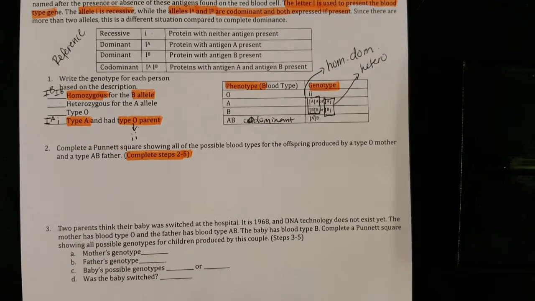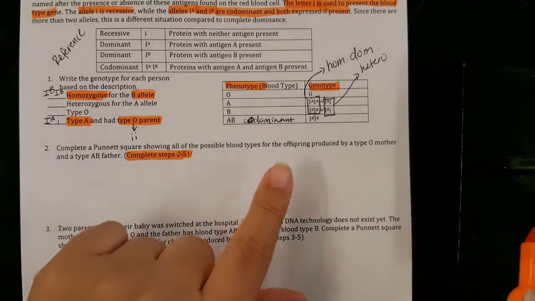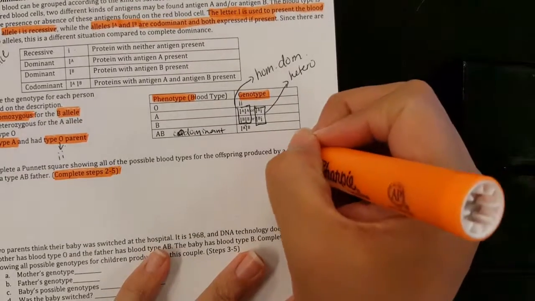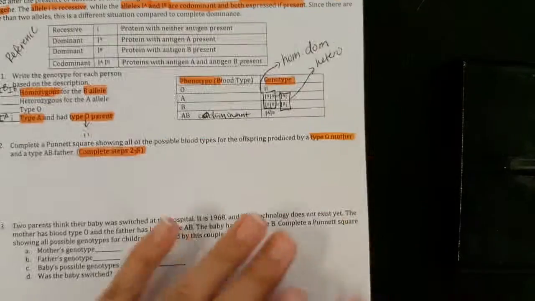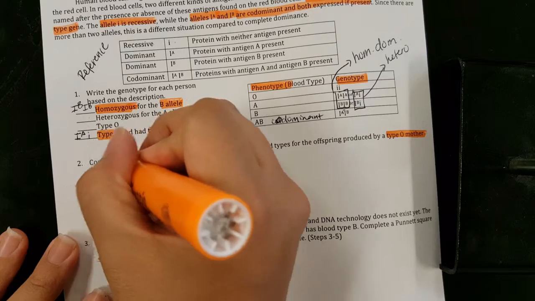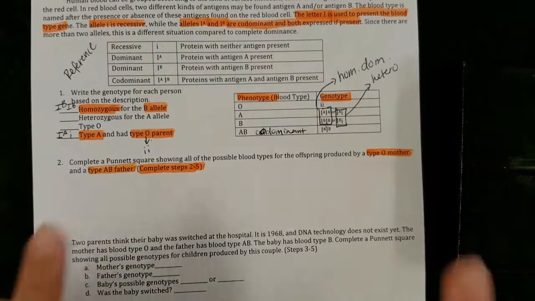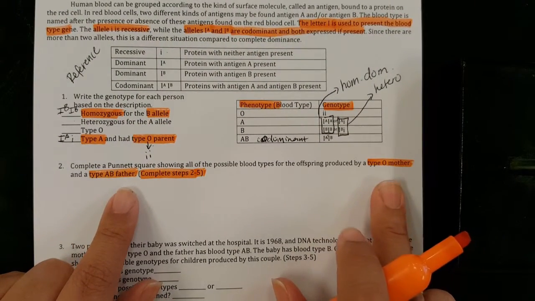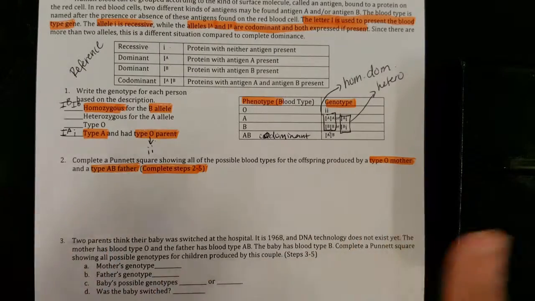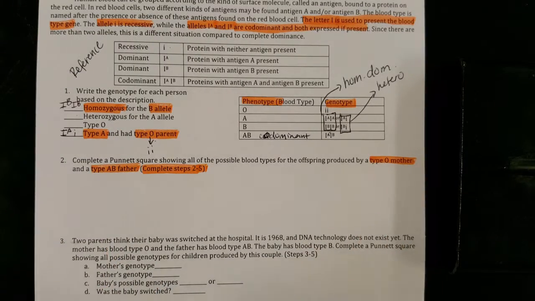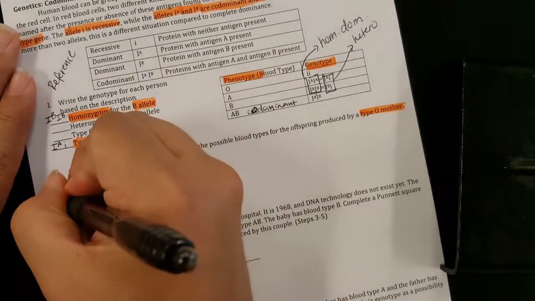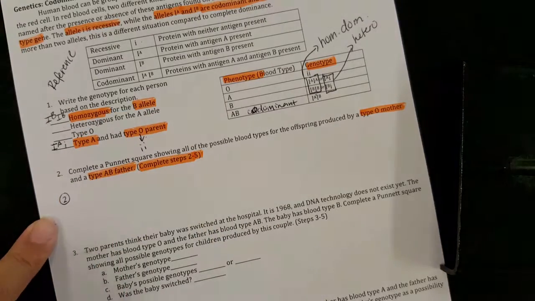It says complete a Punnett square to show all the possible blood types for the offspring produced by, okay, so I got a type O mom and a type AB dad. The sex of the parents doesn't matter, so the mother and father, that's just extra information. But we do care about the blood types. So I'm going to write a little number 2 because I'm starting on step 2.